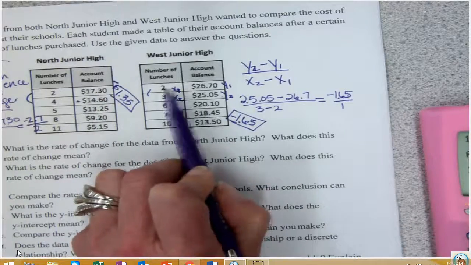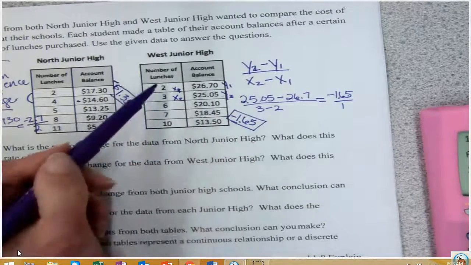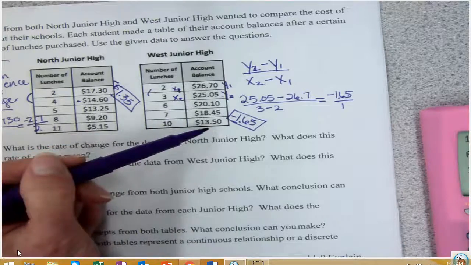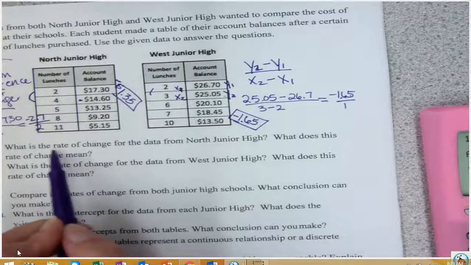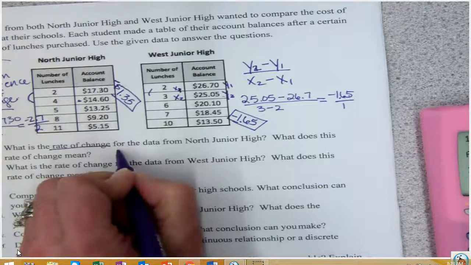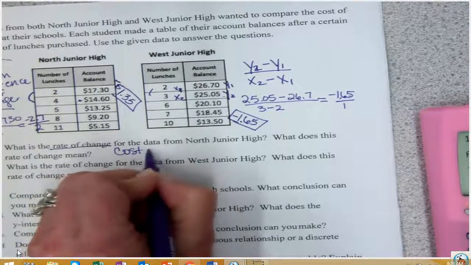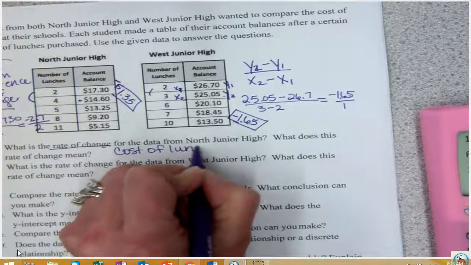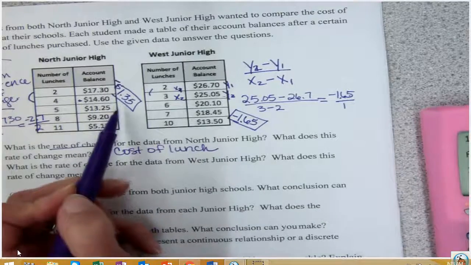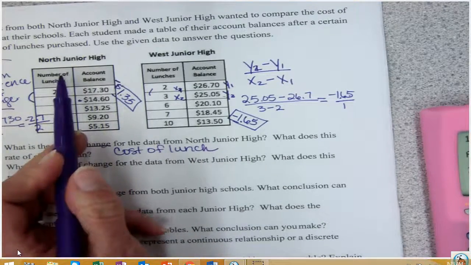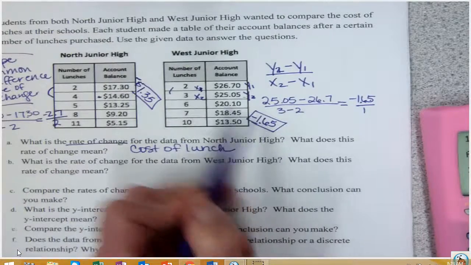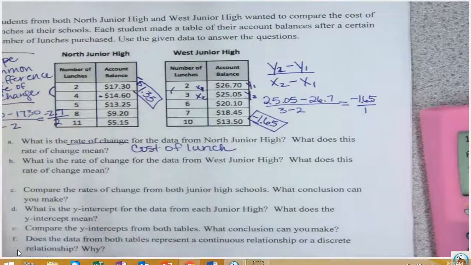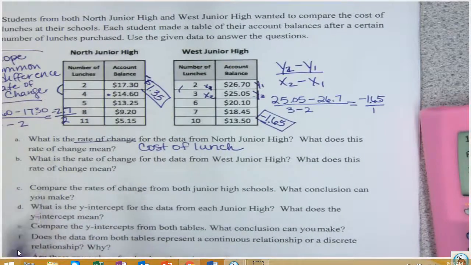And what does this indicate? These are the number of lunches, and this is your account balance. So the more lunches you buy, the more your account balance goes down. The rate of change is going to be the cost of lunch. So $1.35 is the cost of lunch at North Junior High. $1.65 is the cost at West Junior High. Okay.